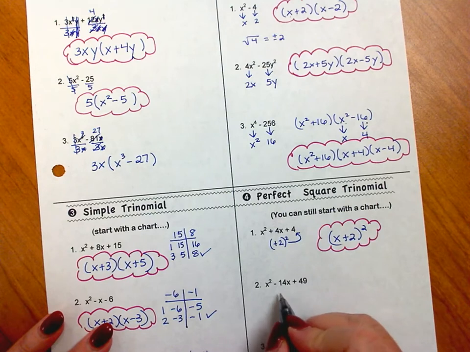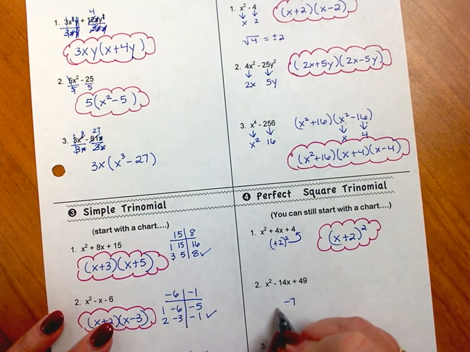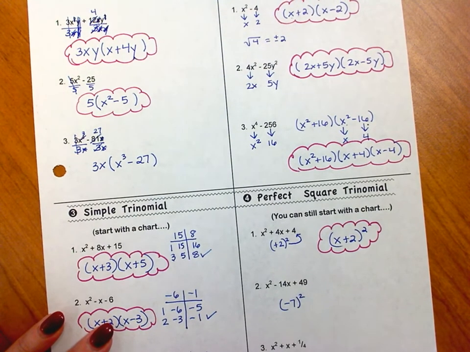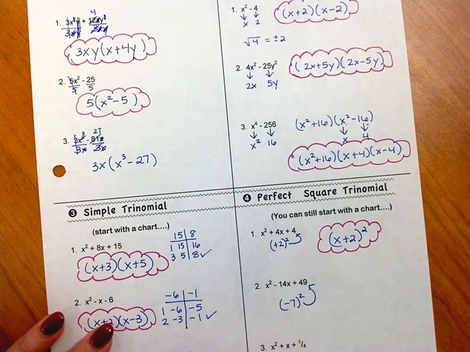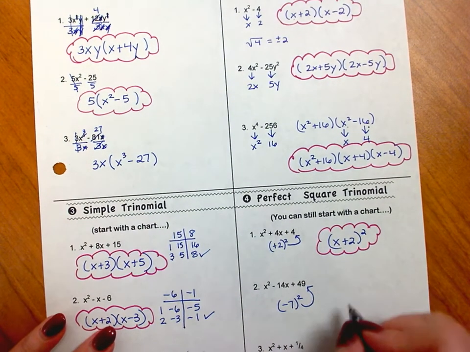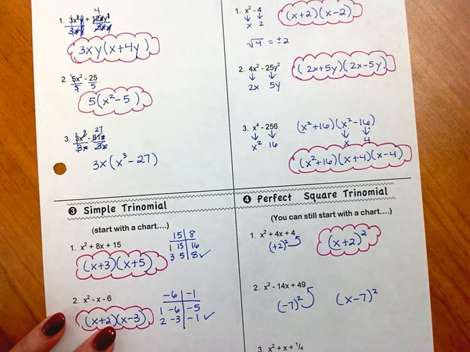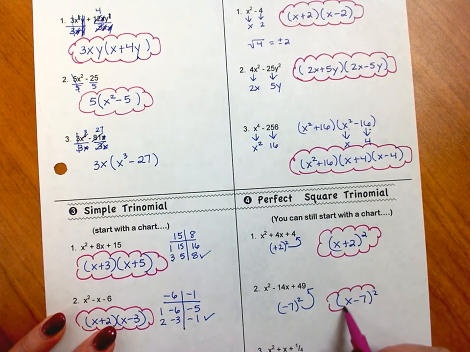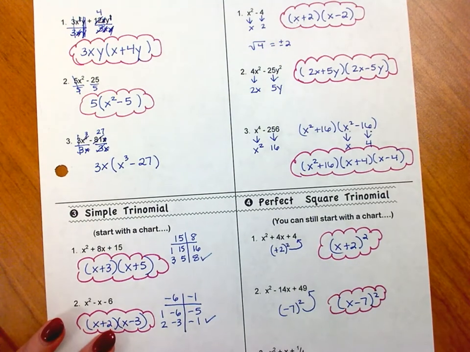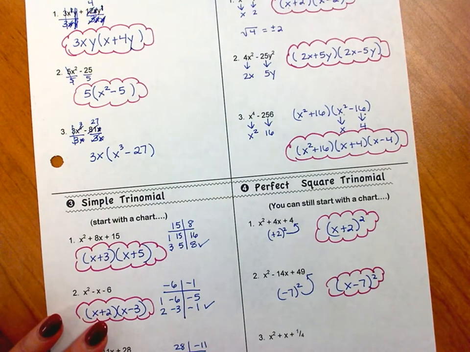Okay, this one, half of negative 14 is negative 7, and when we square it, we get 49, which is what we want, so we can say x minus 7 squared, which is also x minus 7 times x minus 7. And if you use the chart, it's still going to work.